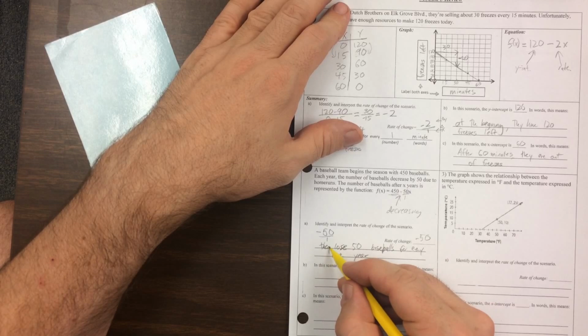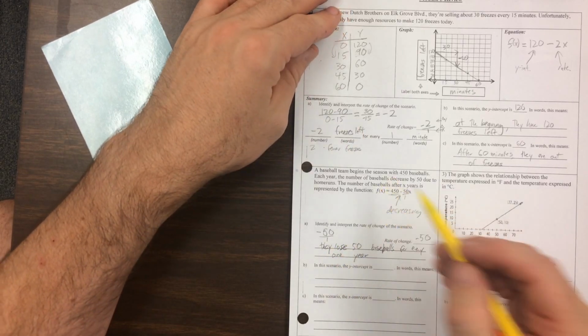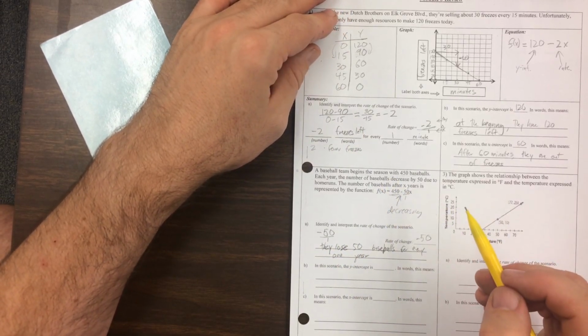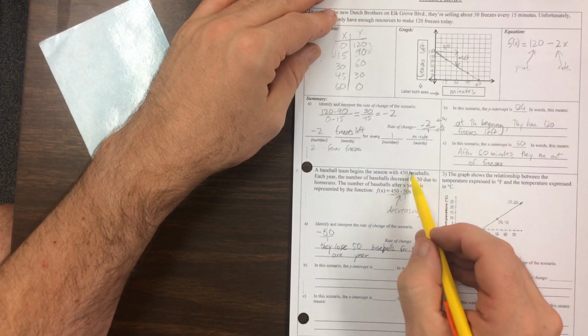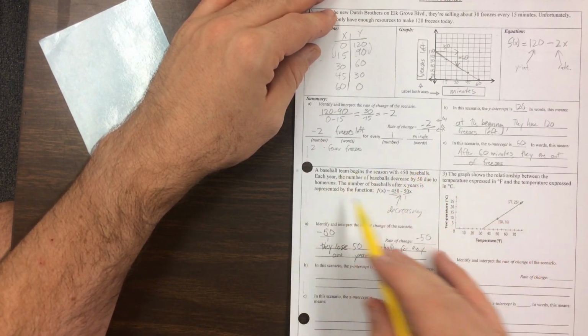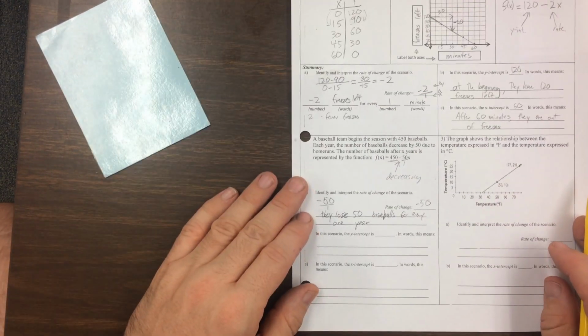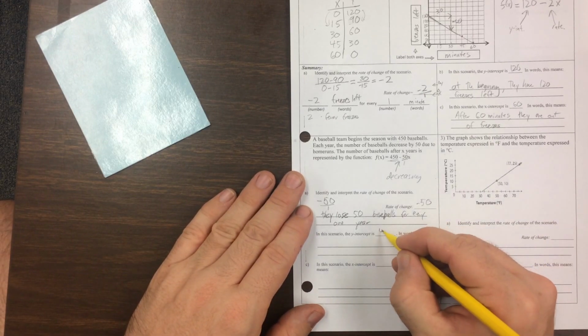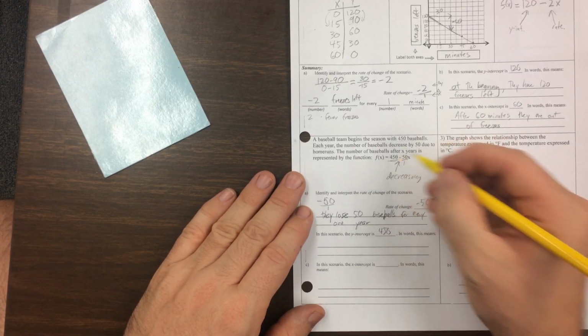Okay, now some of you will say, wait, isn't that what the problem says? Yes. Yes, that is what the problem says. We're just looking for you to make sense of it and see that that's actually already in the problem. In this scenario, the y-intercept is 450 because that's where we start.